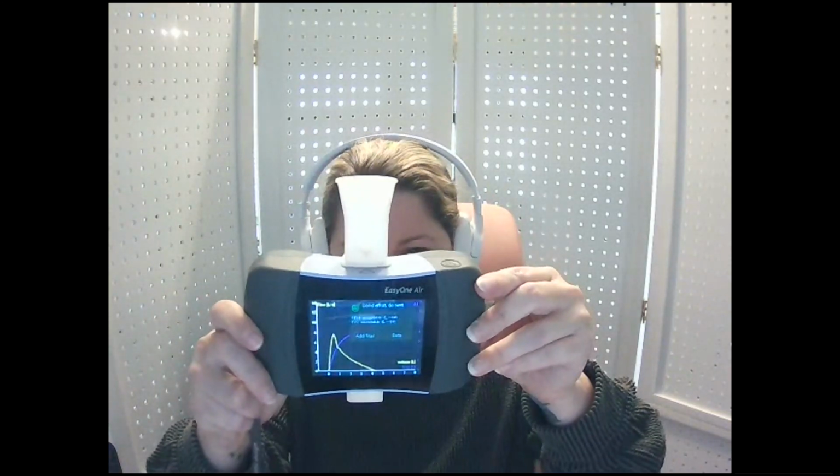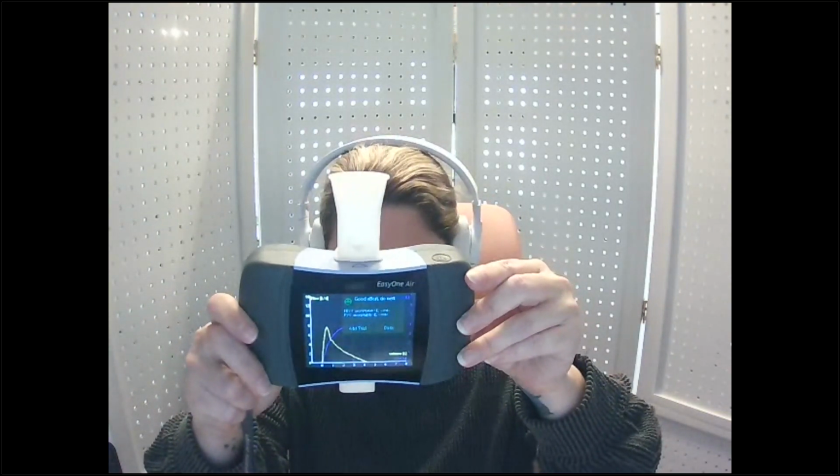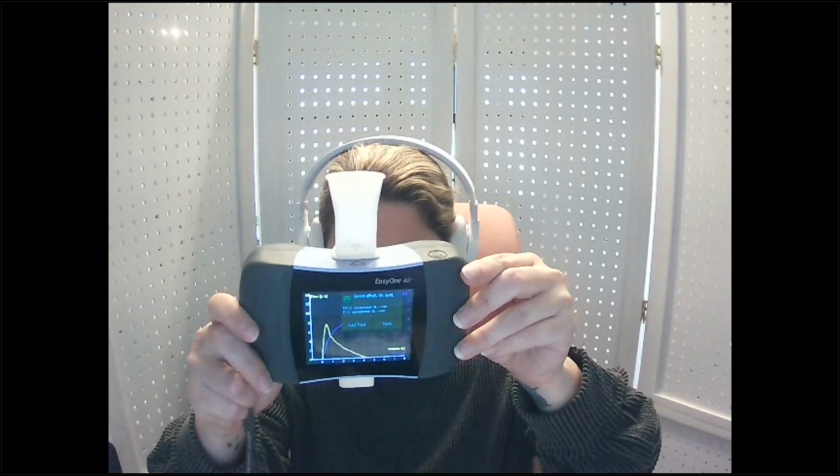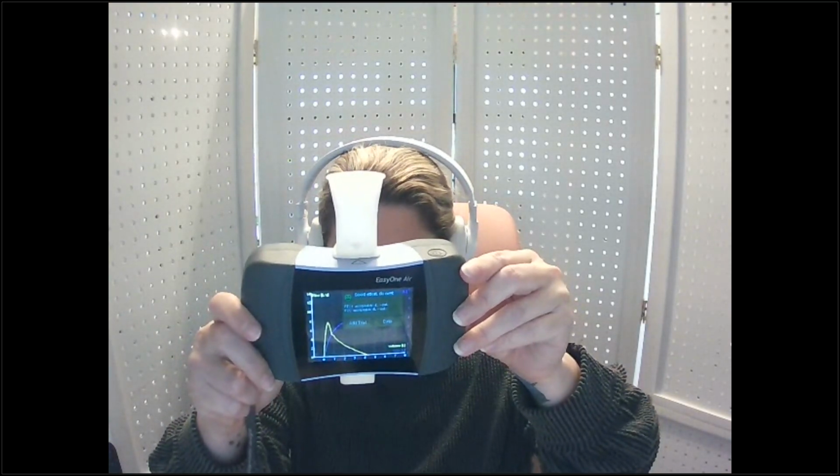But between each trial, you are going to get coaching feedback from the device. Mine right now is saying good effort, do next. And it's also giving me these overall session quality of both the FEV1, so how much air I got out in the first second, and the FVC, how much air I got out overall.